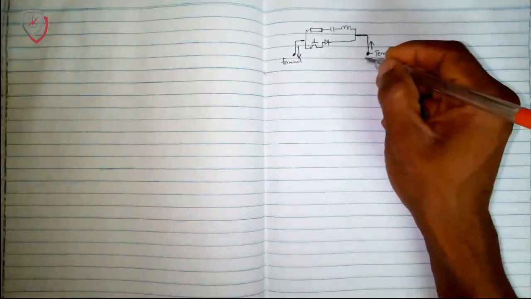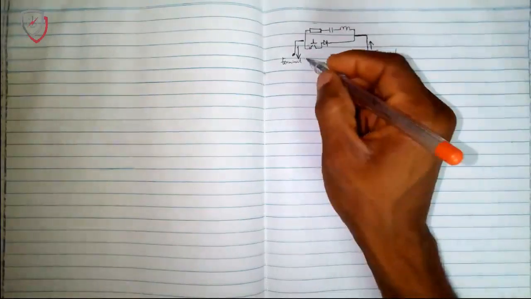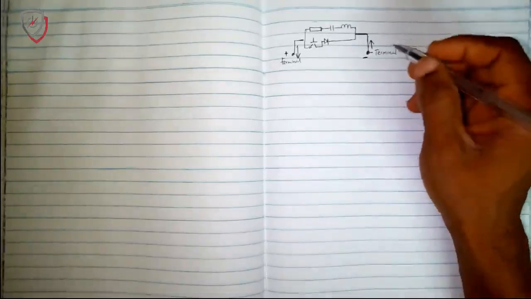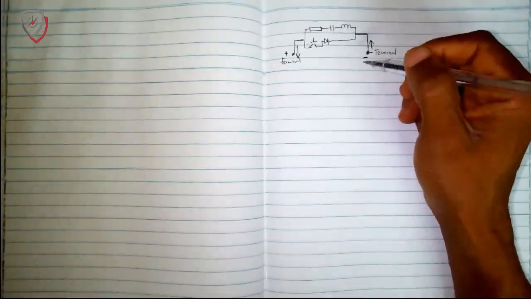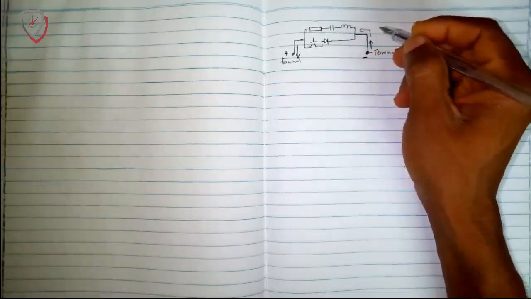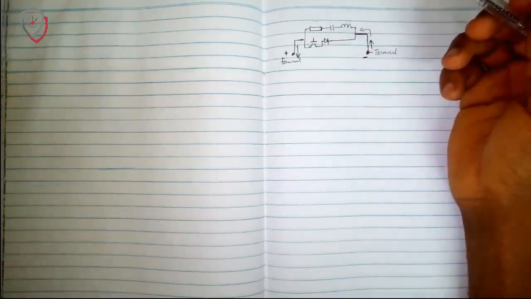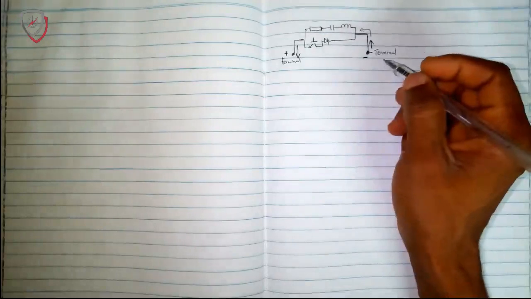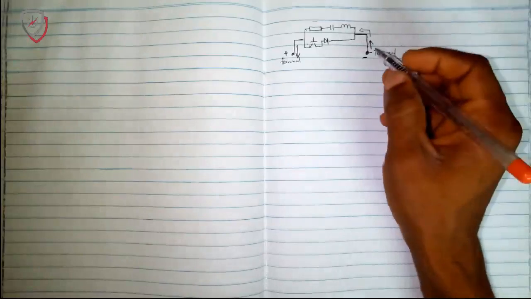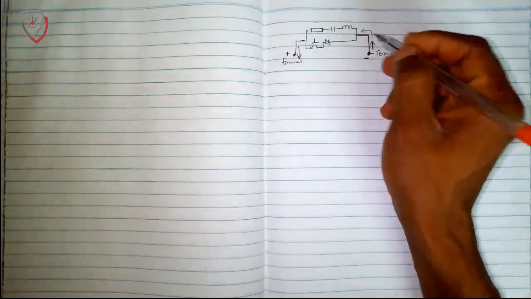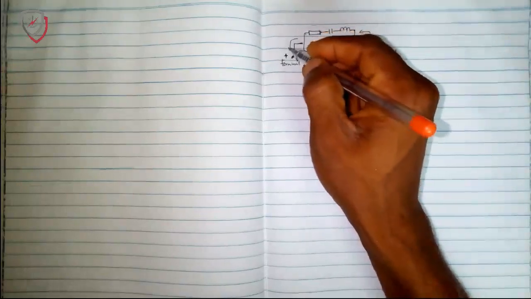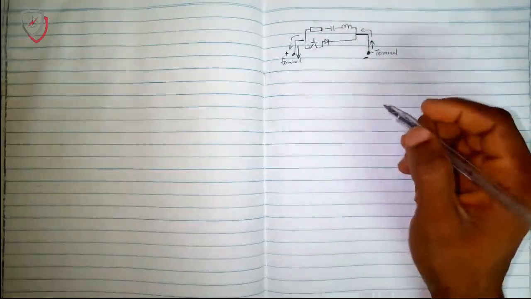We have the negative terminal, we have the what? Positive terminal. So current goes in to a circuit or network. Network is also called circuit, or circuit is called network. In electronics we call it circuit, so we don't really call it network, we call it circuit. So the current goes in through this negative terminal and leaves the circuit through the positive terminal.